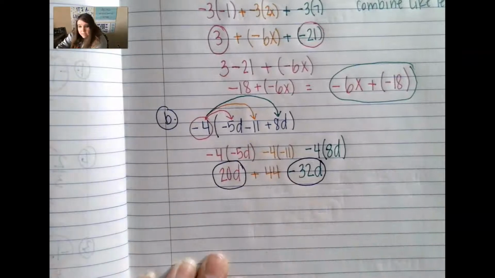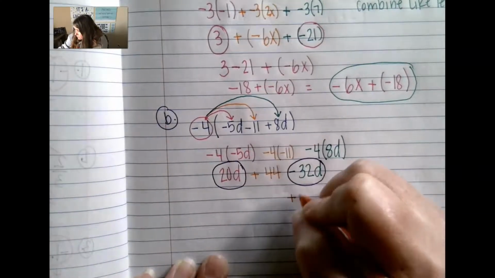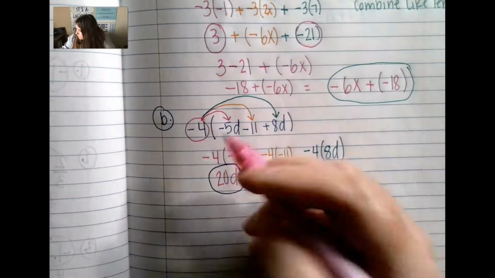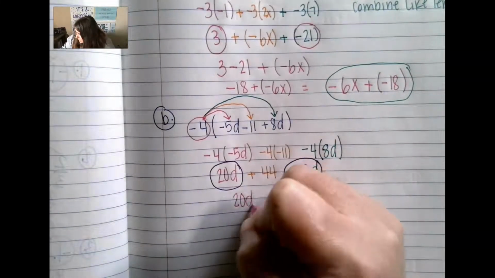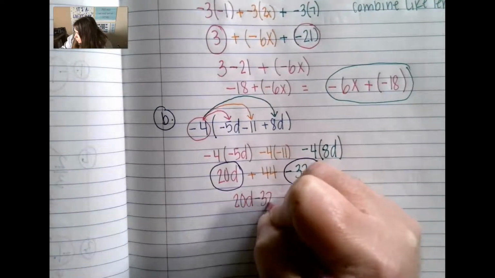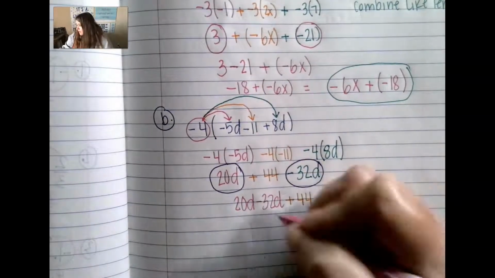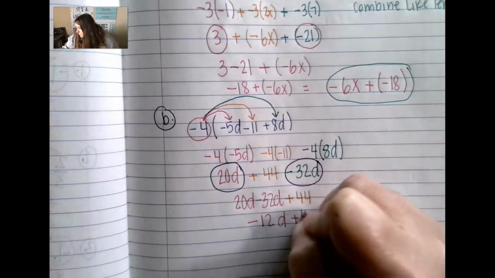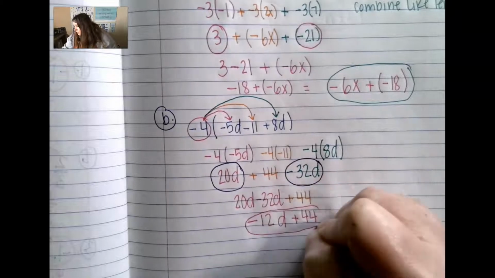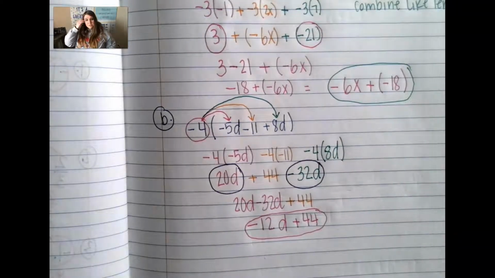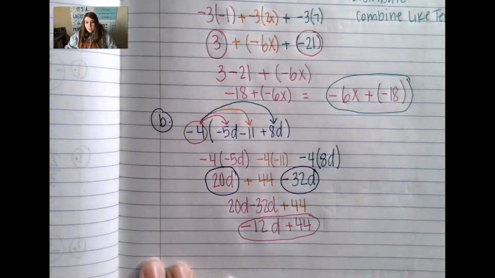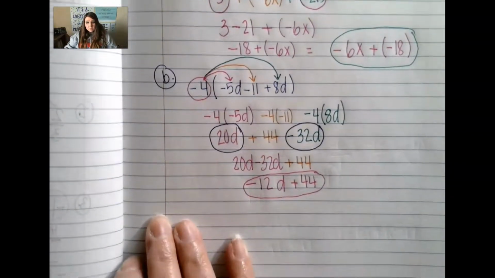This one doesn't have a d, so we're just going to slide this over, and we're going to combine 20d minus 32d. All right, and that's going to give us negative 12d plus 44. So there is your answer, negative 12d plus 44. So we've combined our like terms and simplified down to solve.